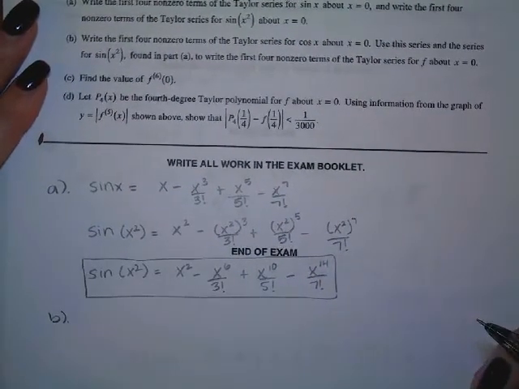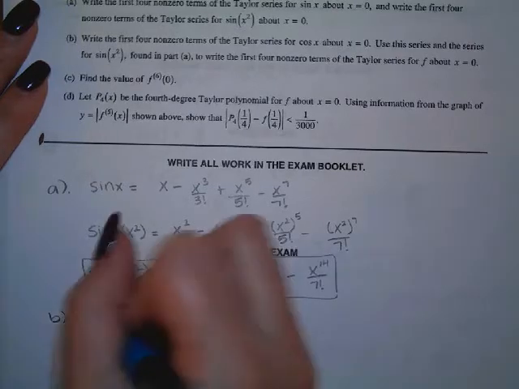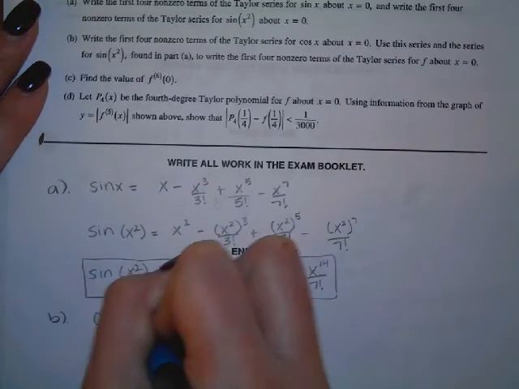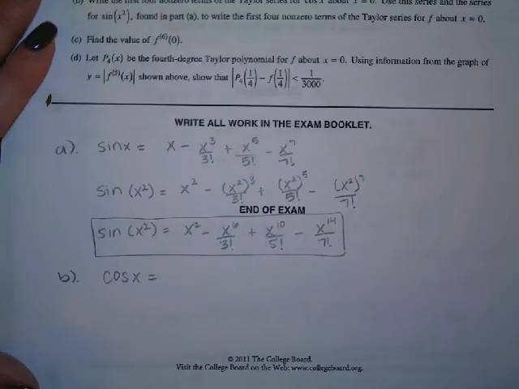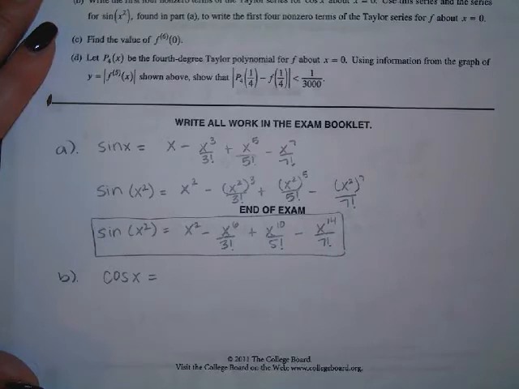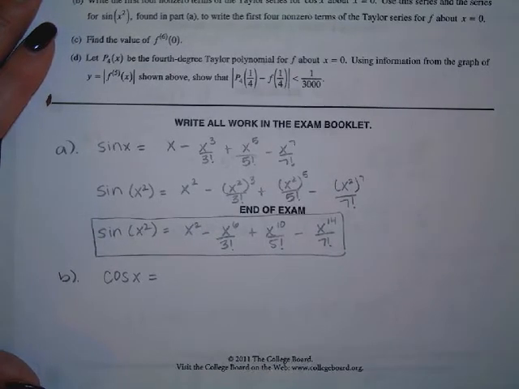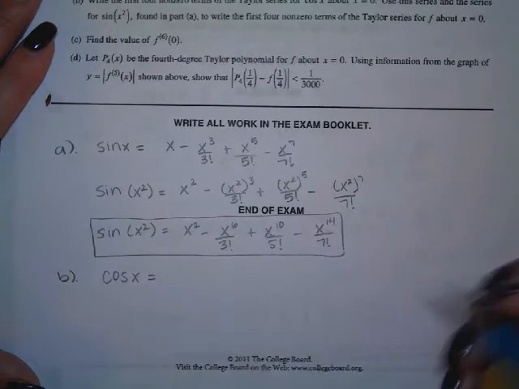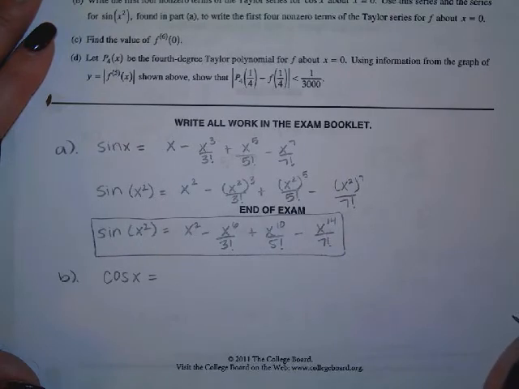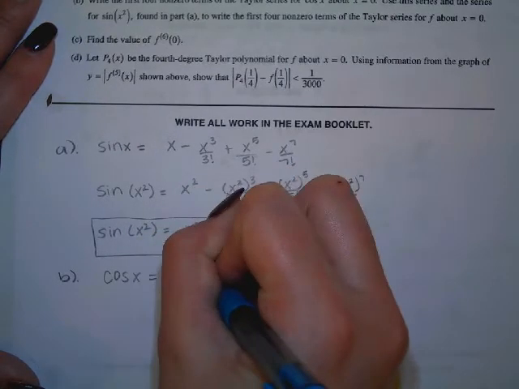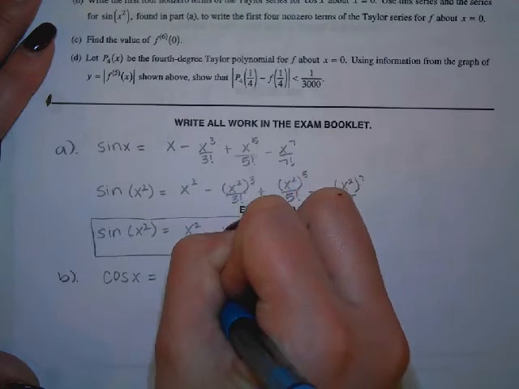Alright, so next we have cos, and we're writing the first 4 terms for that. We don't have to simplify it to make the 2 and a 3 a 6. Yeah, I mean, actually, I would do it because it is going to help. So cos is 1 minus x squared over 2 plus x to the 4th over 4.